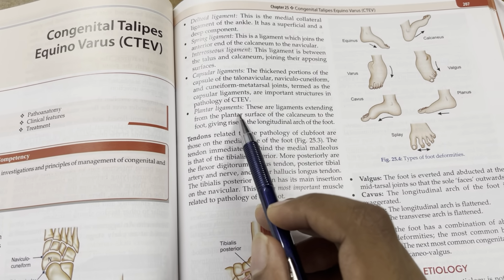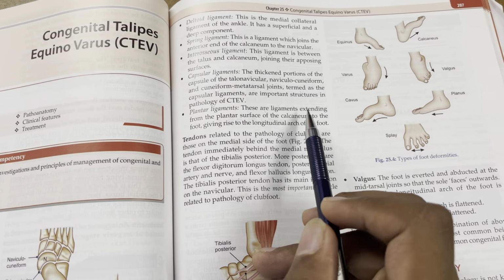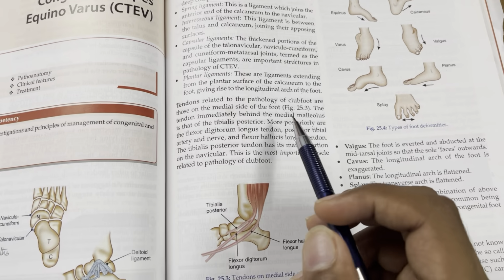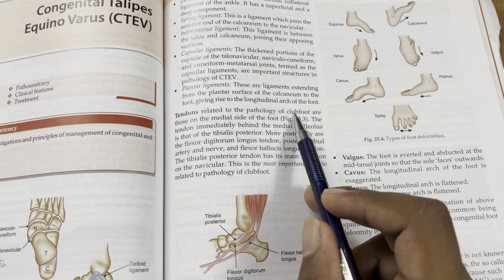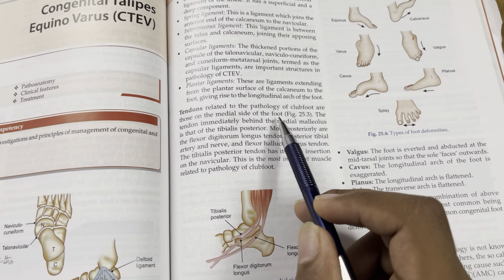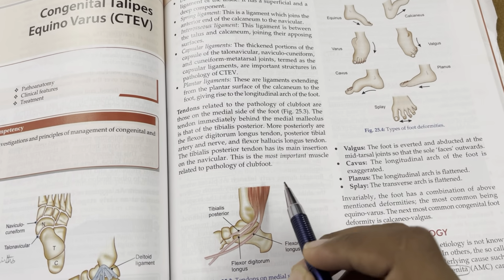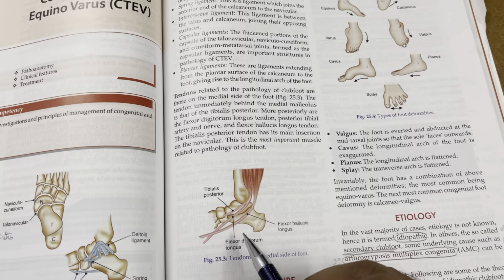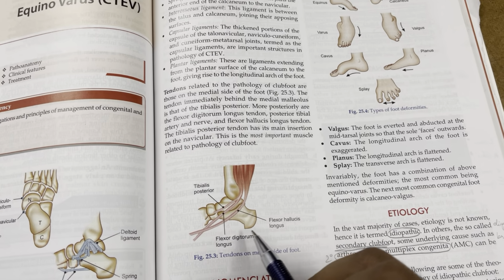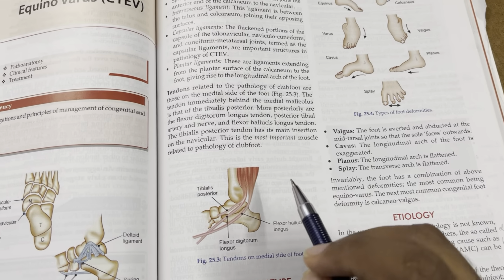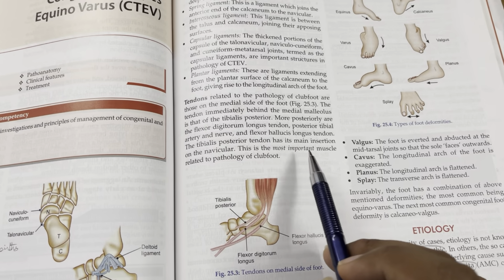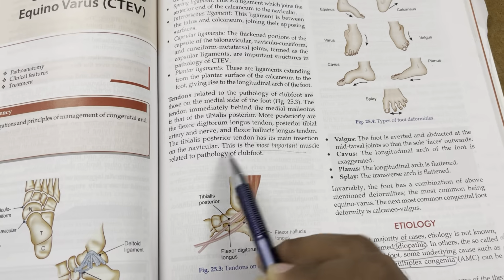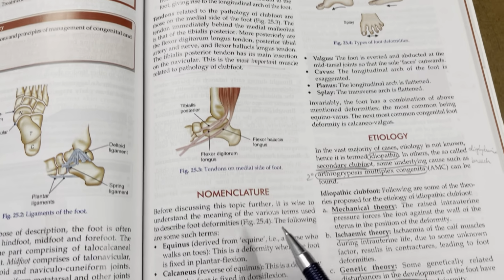And then plantar ligaments, they extend from the plantar surface of the calcaneum to the foot, giving rise to the longitudinal arch of the foot. Then you also have certain tendons related to the pathology of clubfoot. They are on the medial side of the foot. You can remember it as Tom, Dick and Harry. Tibialis posterior is Tom, Dick is flexor digitorum longus, and Harry is flexor hallucis longus. The tibialis posterior tendon has its main insertion on the navicular, and it is the most important muscle related to the pathology of clubfoot.